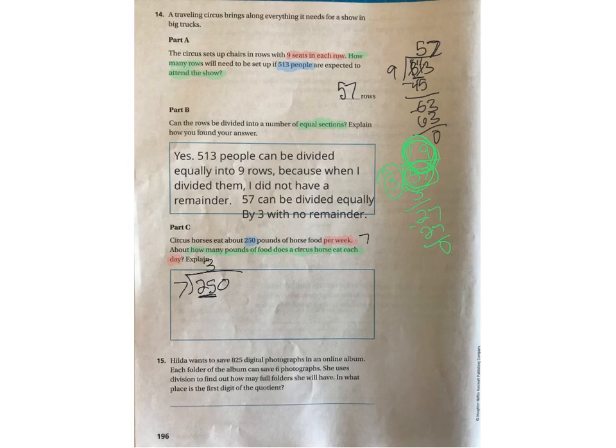7 times 3 is 21. Divide, multiply, subtract. 5 minus 1 is 4. Okay. And then divide. 40 divided by 7 is 5, because 5 times 7 gives me 35. Subtract gives me 5, and I have 35 with a remainder of 5. So again, it's not asking me exactly. If you left it like this, I would have to mark it wrong, because what is my key word here?